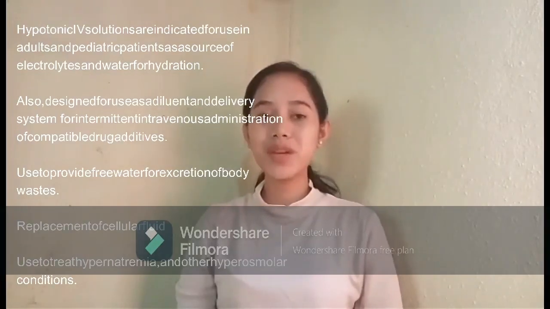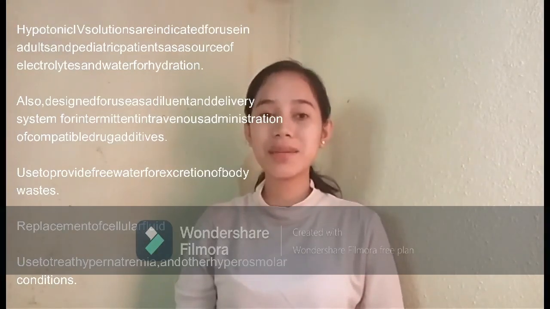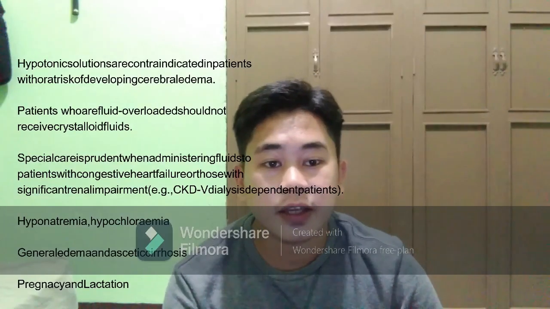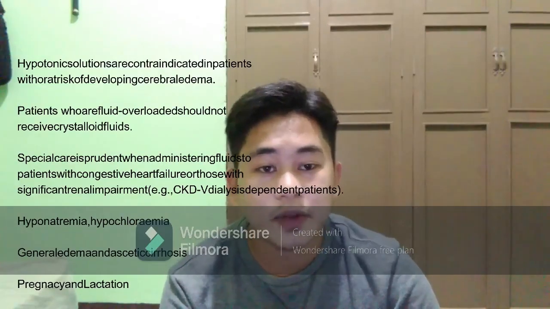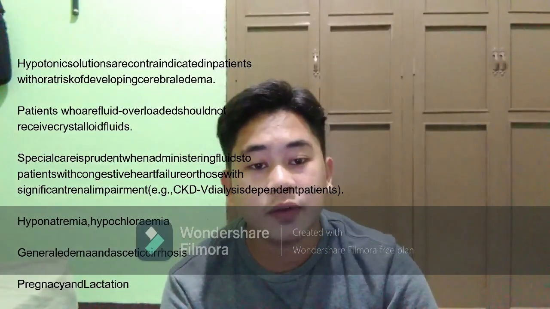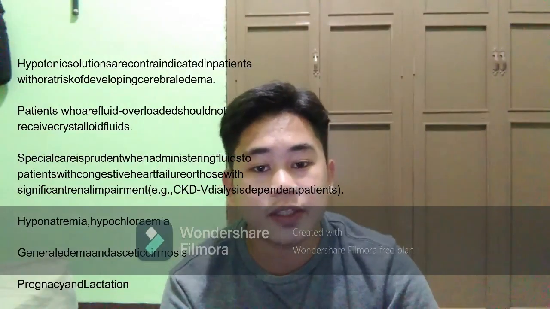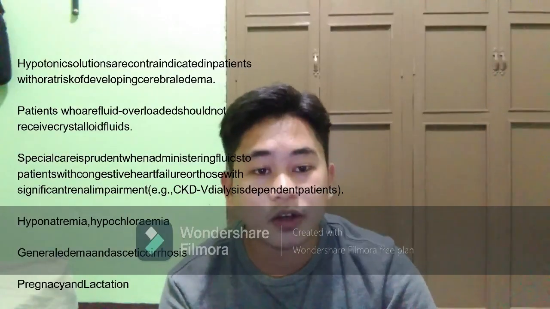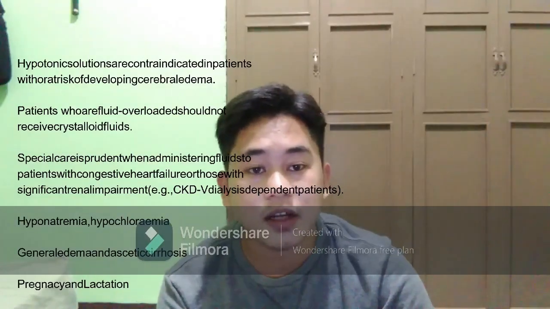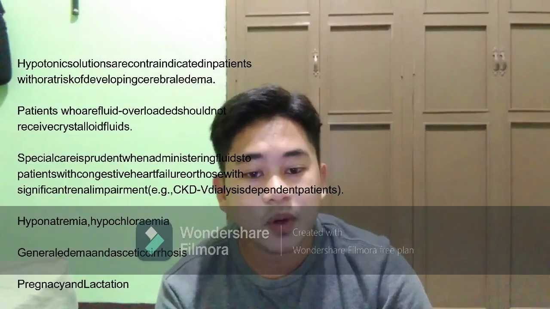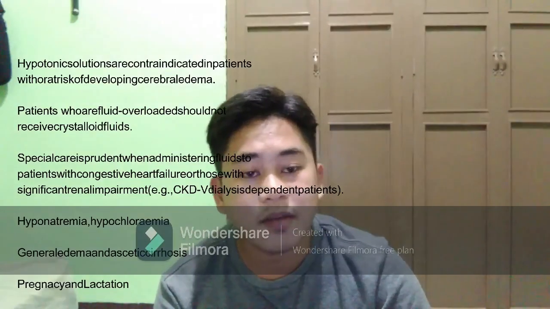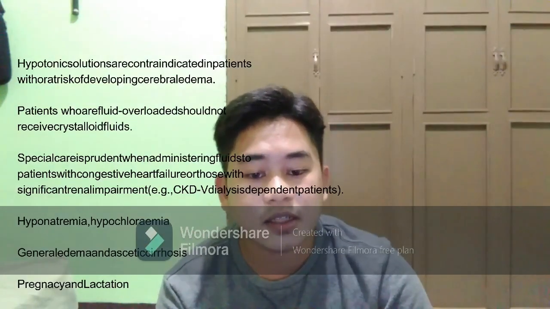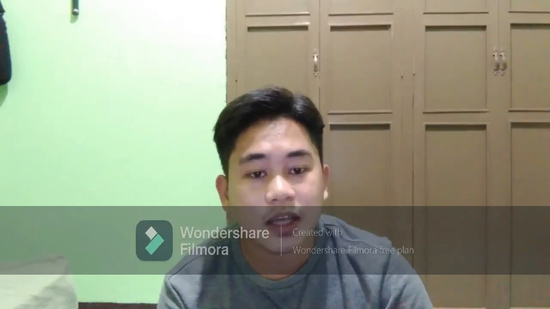Indications: replacement of cellular fluid, and used to treat hypernatremia and other hyperosmolar conditions. I am contraindicated in patients with or at risk of developing cerebral edema. Patients who are fluid overloaded should not receive crystalloid fluids. Special care is prudent when administering fluids to patients with congestive heart failure or those with significant renal impairment. Also, hyponatremia and hypochloremia, general edema and ascitic cirrhosis, also in pregnancy and lactating mothers.